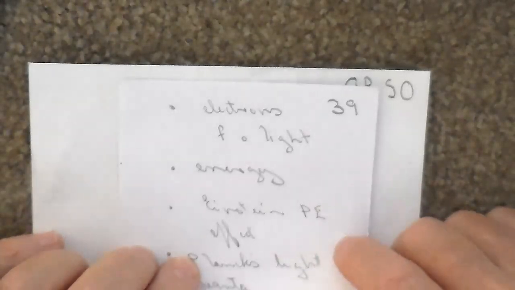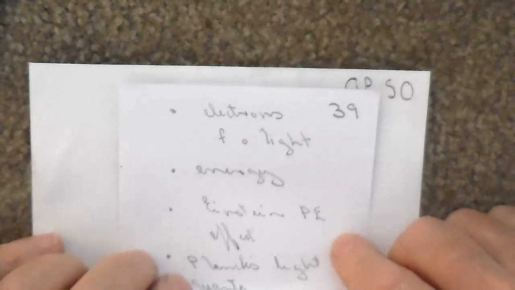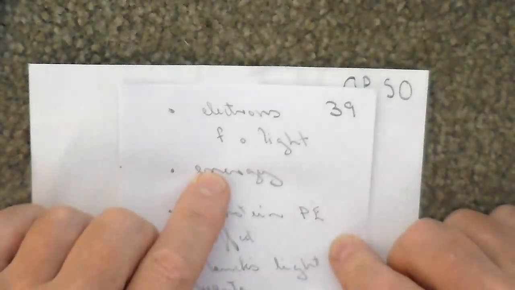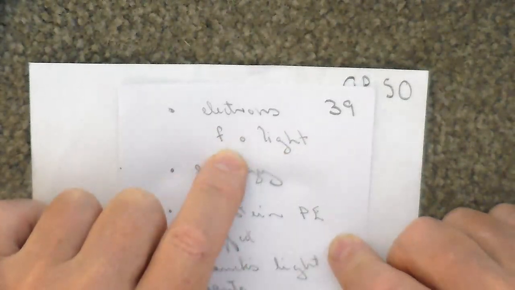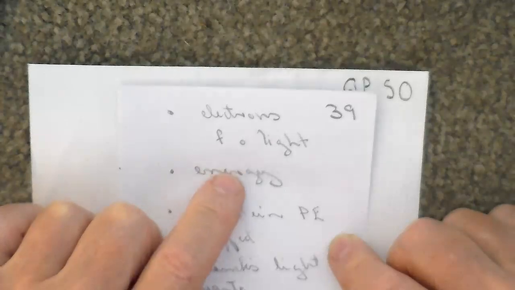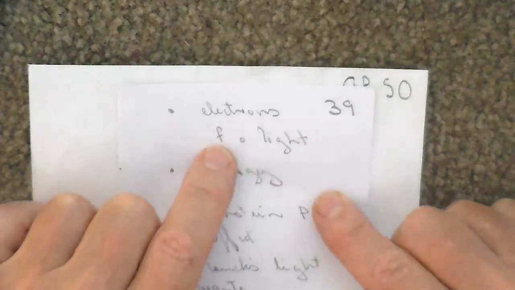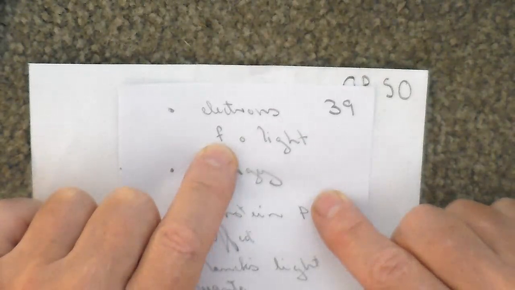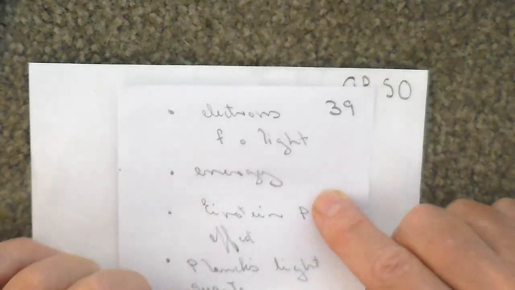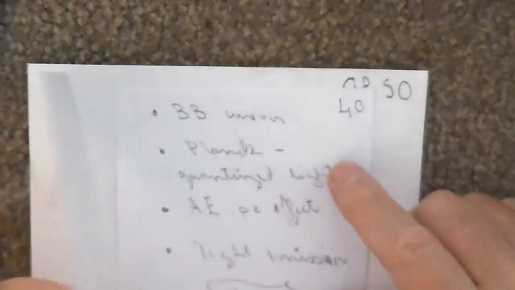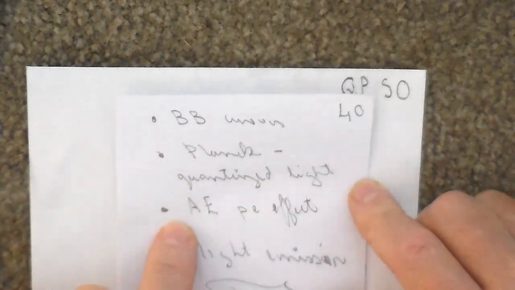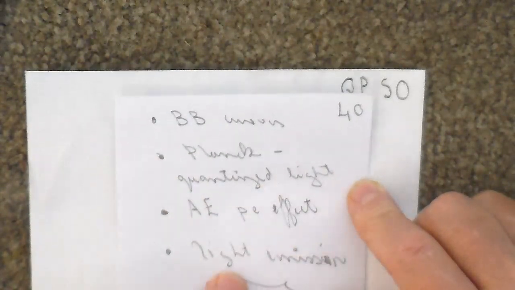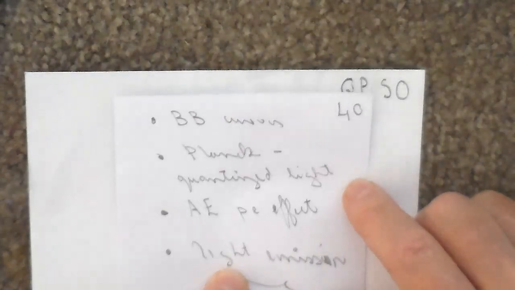So the idea of light, little packets of light, photons, the energy of the photons, how it changes with the frequency of the light. So that's the views of light. One is frequency, so there's oscillations, but there's also packets of light. Black body curves, Planck quantized light, Albert Einstein photoelectric effect and light emission.